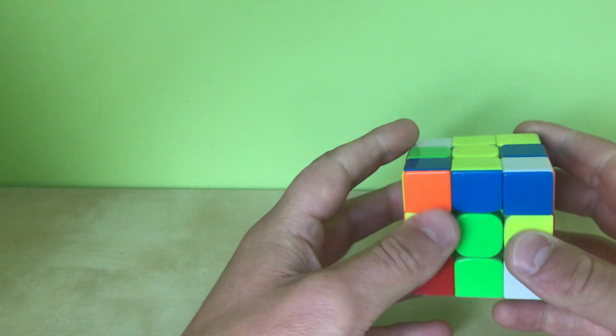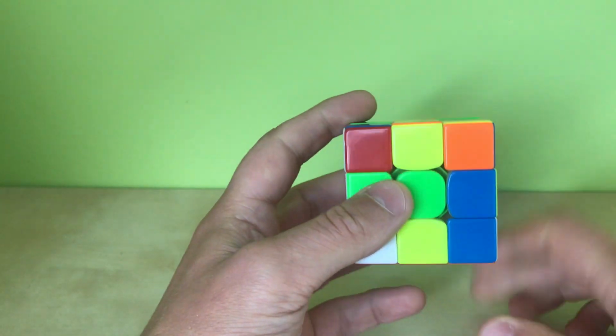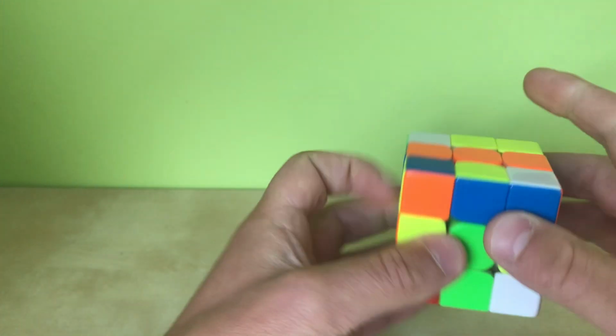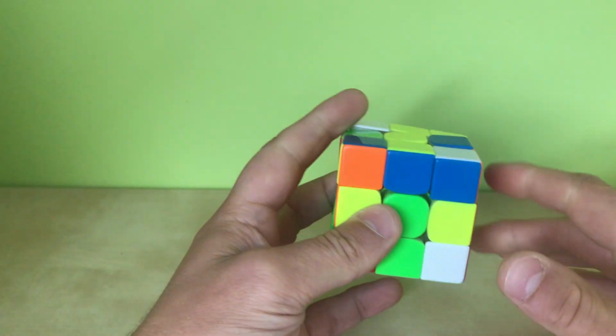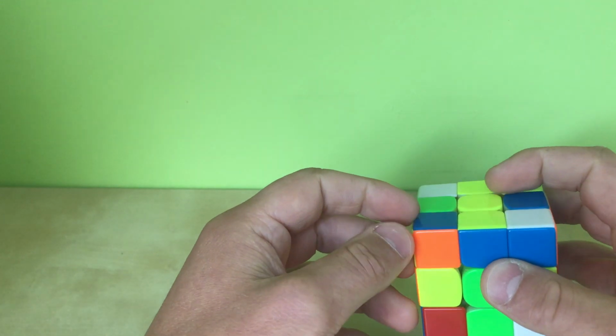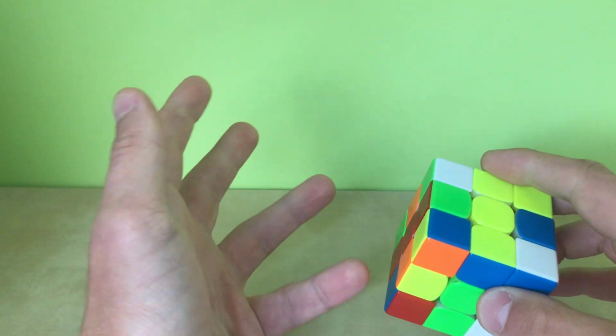So it's just being aware of all these different tricks you could do. Let's say you have an F B prime, instead of doing that you can just do that with an S move. So yeah, it's just being aware of all these different ways to solve that are just faster in general.